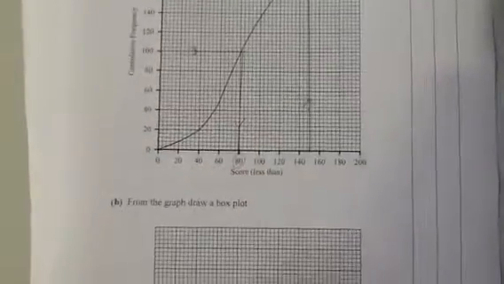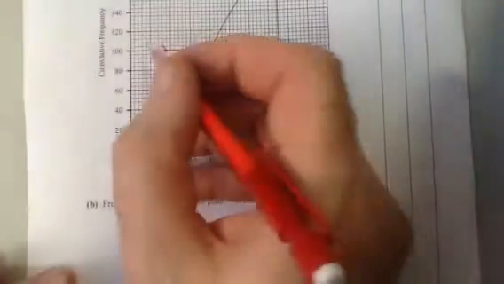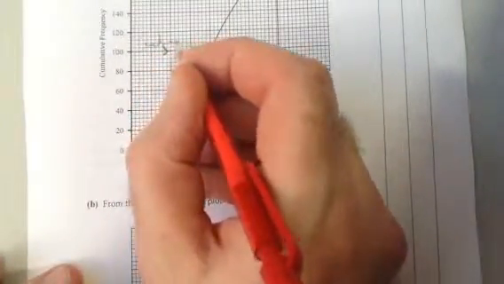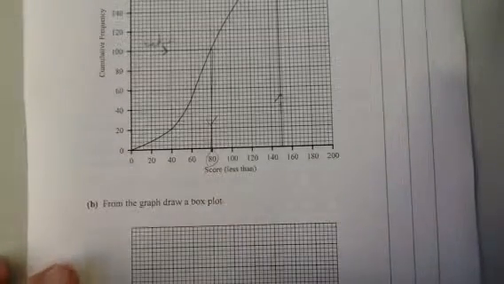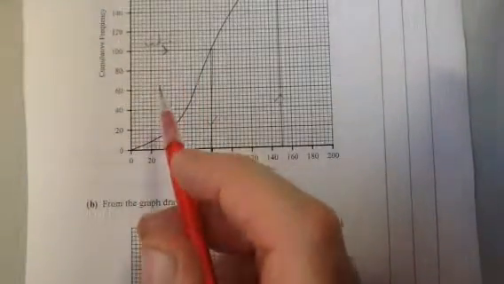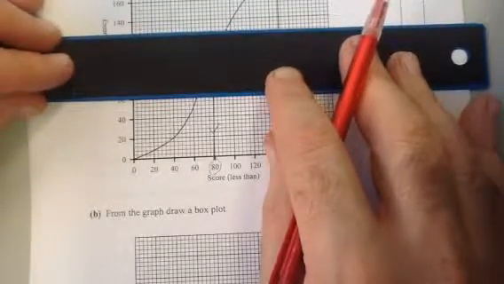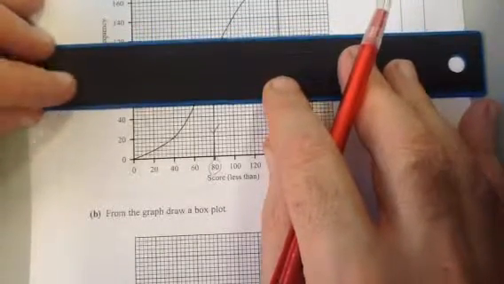Okay, the last part of the question then says, from the graph draw a box plot. Now to draw a box plot you need the median, the upper quartile and the lower quartile. So we've already got the median, so that's going to be our starting point. Okay, so the lower quartile is going to be the bottom quarter. So if a half is 100, the bottom quarter is going to be 50. So we're going to have to come across from 50. So again, we've got to measure it carefully, halfway between 60 and 40. So it's going to be 2.5, so it's there.